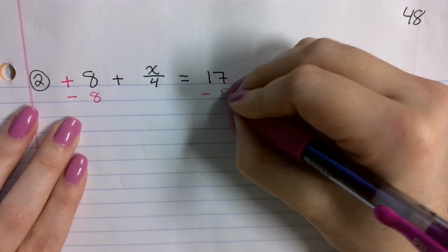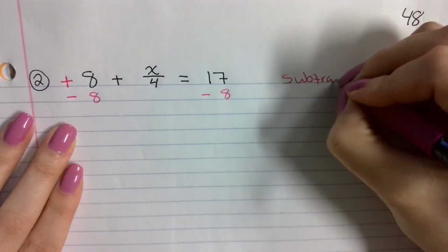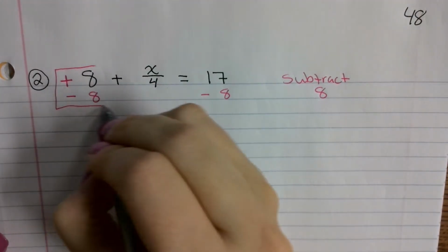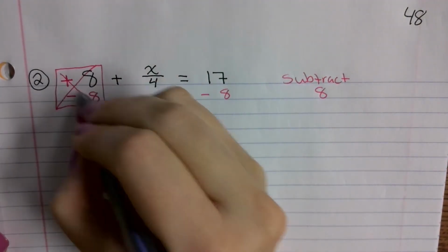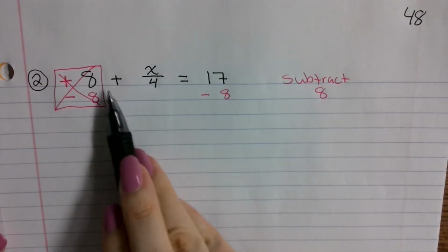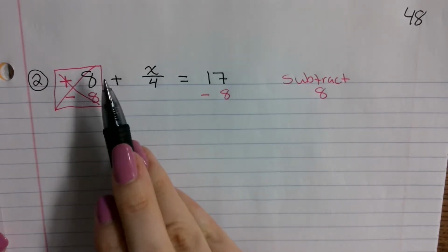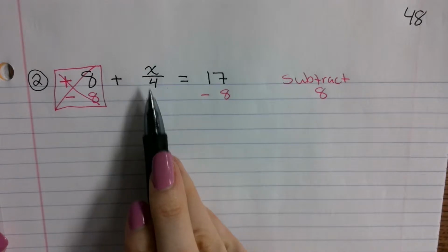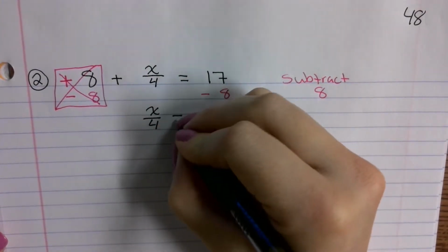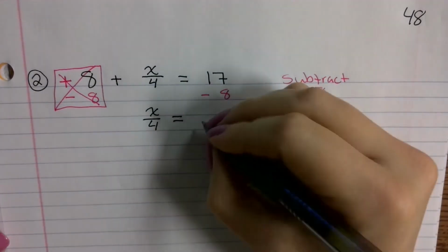So we're going to subtract 8 from both sides. That will help to get rid of the 8s, right? We can zero pair those out, cancel them out. That leaves us now with a positive. Notice I'm indicating that this is a positive because of the plus sign in front. We're left with a positive x over 4. And it's going to be equal to what? What's 17 minus 8? Olivia?